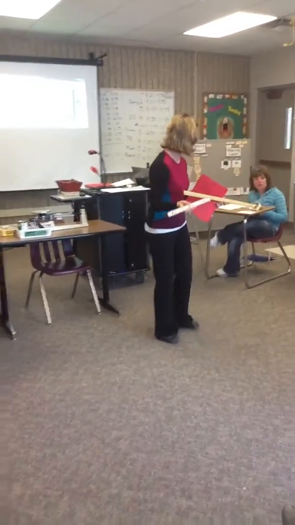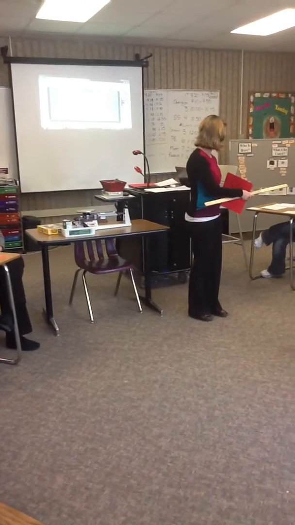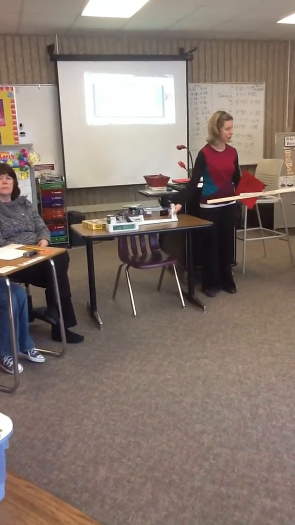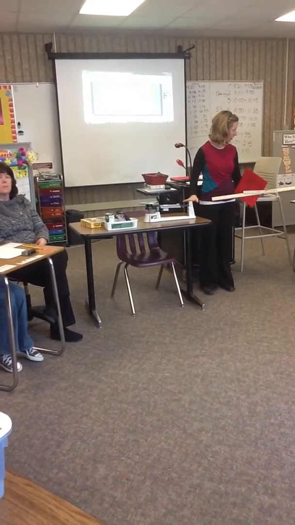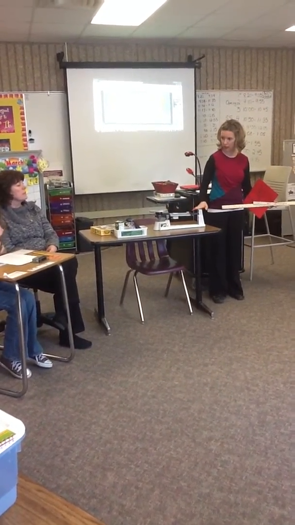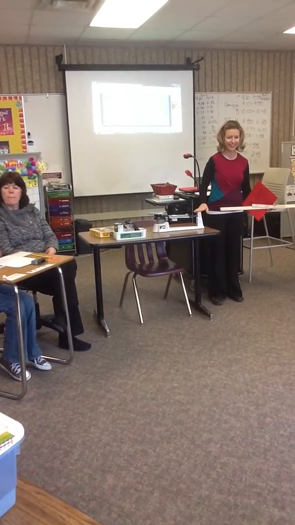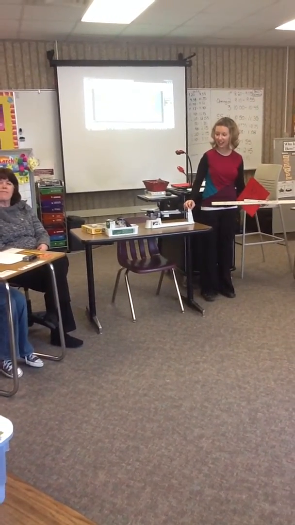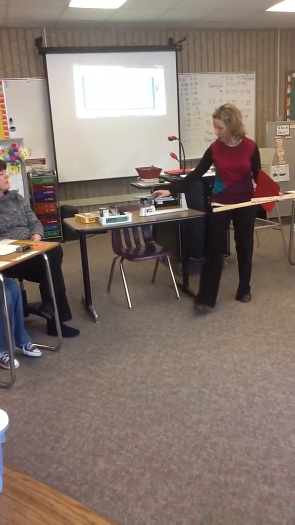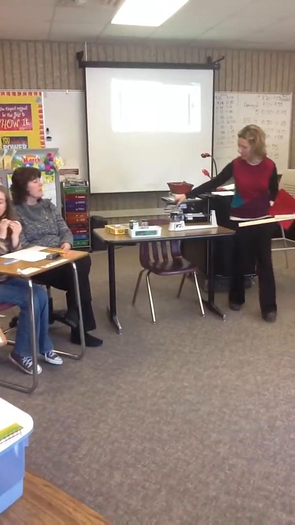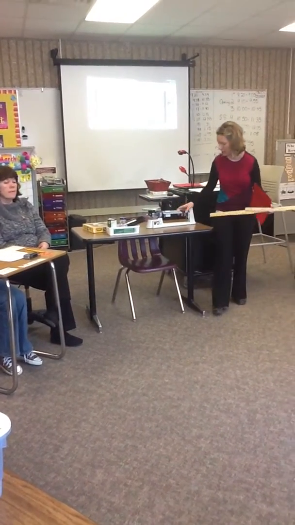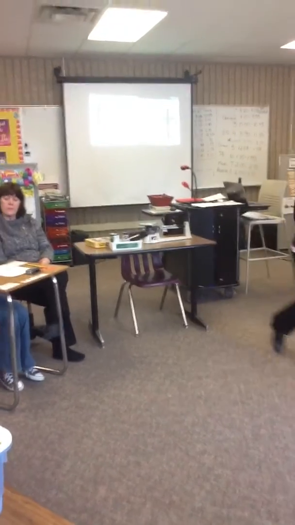And what else did we use yesterday when we measured? It's over on this station. Who can remember? Delaney, do you remember what this is called? Scale. A scale. Very good. So we're going to measure the weight of our objects with a scale. Okay? All right. Let's go over our vocabulary words.